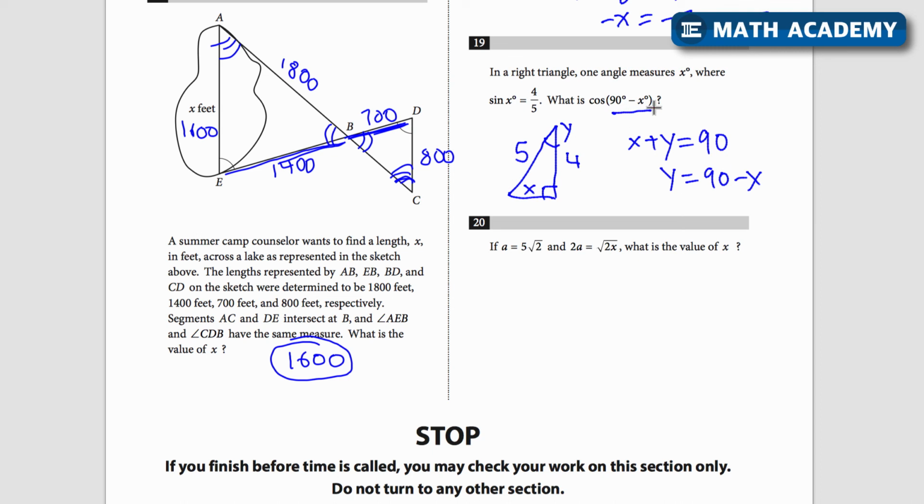So this 90 minus x really means the other acute angle. So this is asking for the cosine of this other acute angle. Well, that's going to be adjacent over hypotenuse, which is also 4 over 5. So 4 over 5 would be the answer. I guess I could write it also as 0.8 on the grid-in part. Either of these should work.